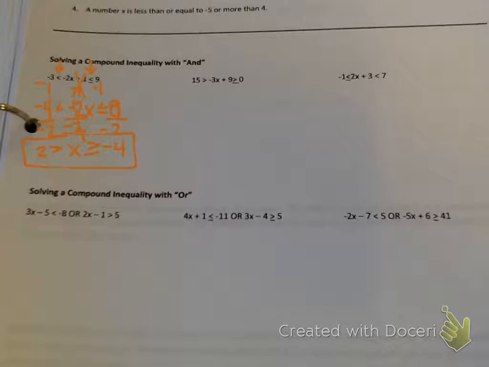Alright, let's take a look at the next one. I would subtract 9 from all three spots. 6 is greater than -3x is greater than or equal to -9. Divide by -3. I divided by a negative, so my sign flips. -2 is less than x, which is less than or equal to 6. Okay, I'm going to let you try that one for homework.